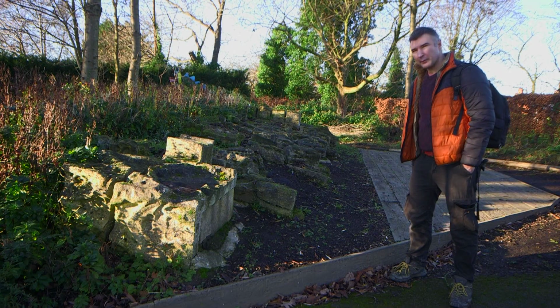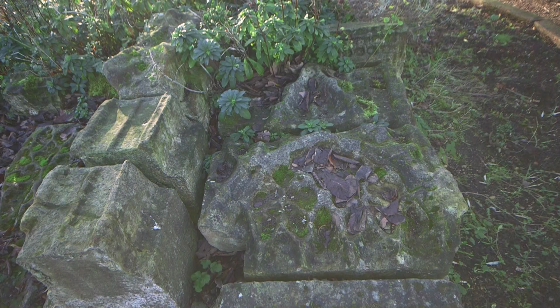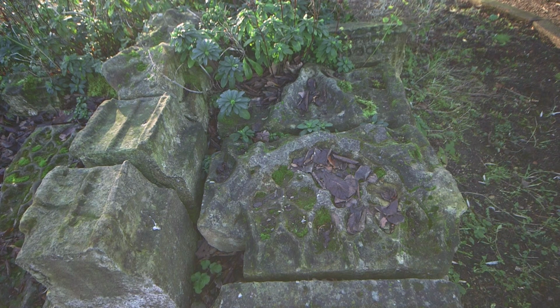So it's not quite what I expected, to be honest, but laid on its side you can kind of see a lot of the detail in it that's being copied in the reproduction at the chapel itself.